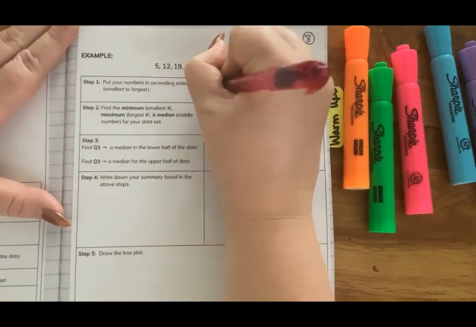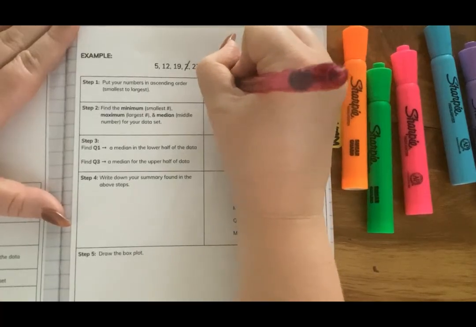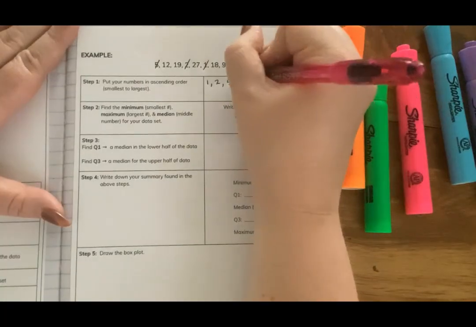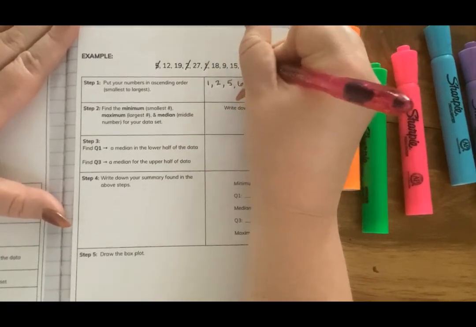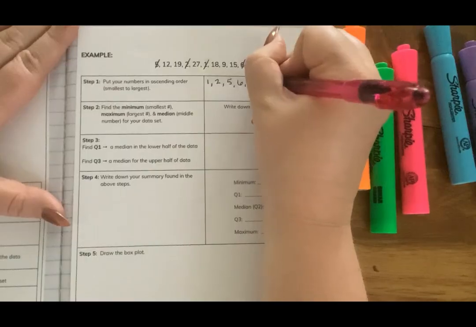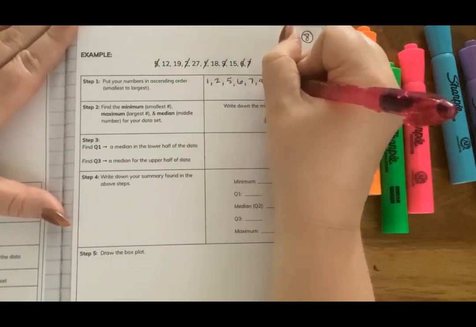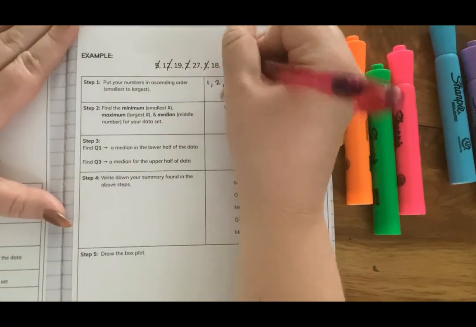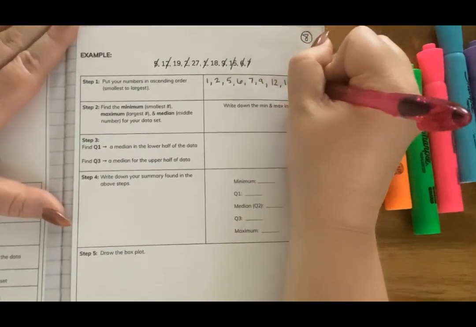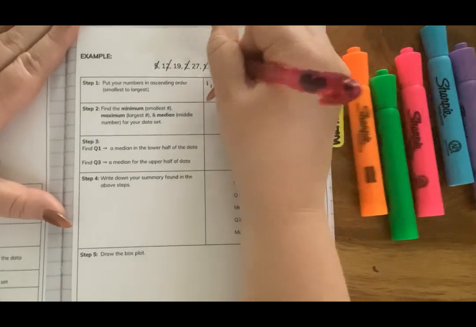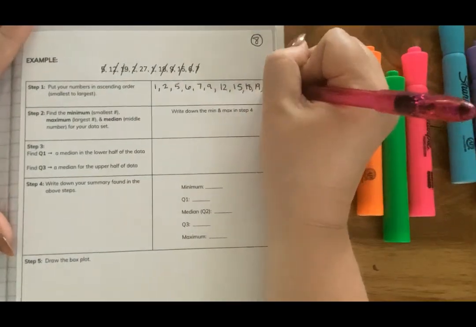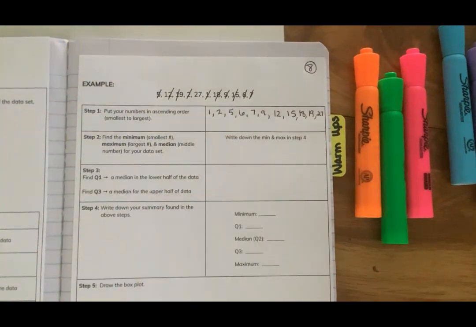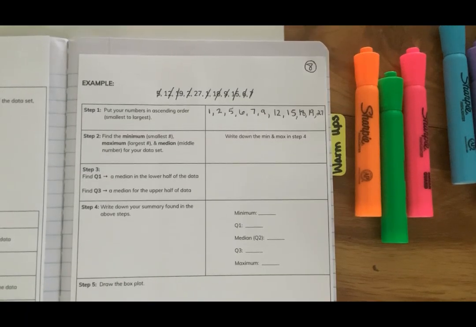So I've got 1, 2, 5, 6, 7, I've got 9, 12, 15, 18, 19, and then lastly, 27. All right, so I've got my data in order from least to greatest.